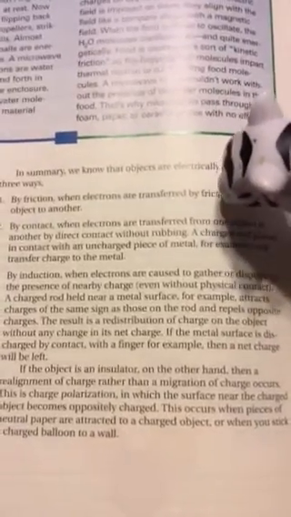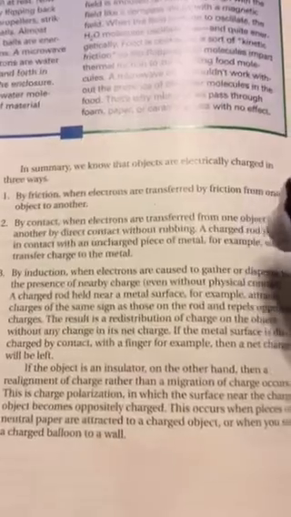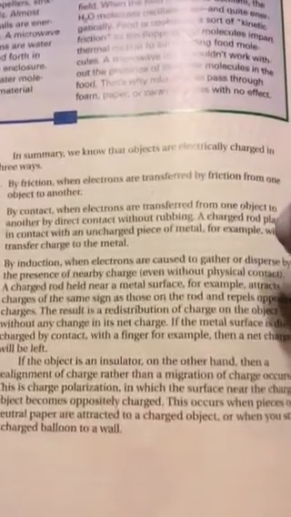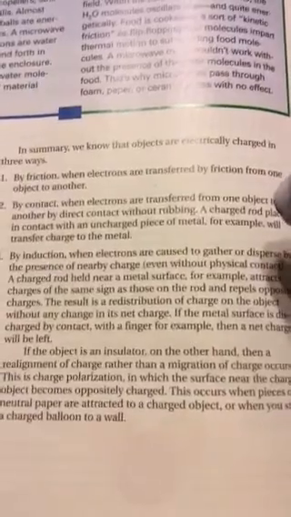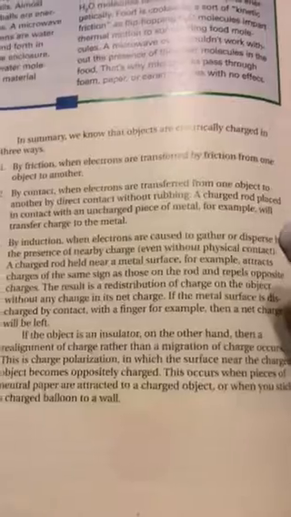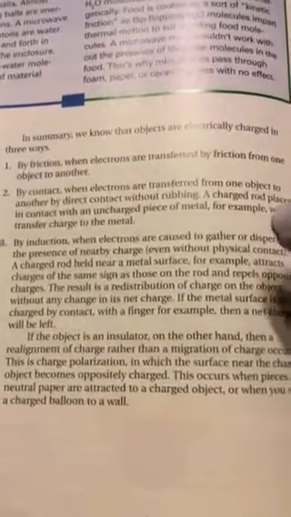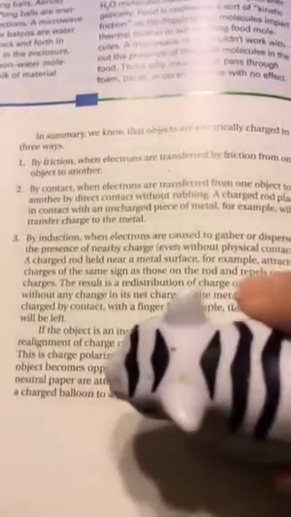friction. Electrons are transferred from one object to the other by friction. By contact, electrons are transferred from one object to another without rubbing; a charged rod placed in contact with metal will transfer charge to the metal. And then by induction, that's charging without touching. Then they do also talk about polarization.